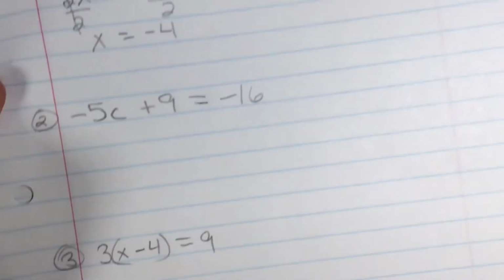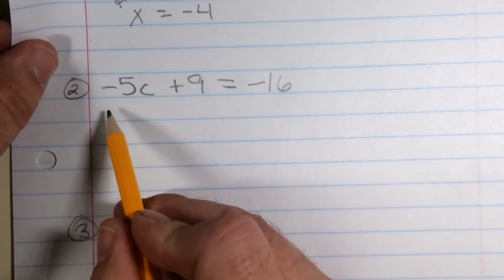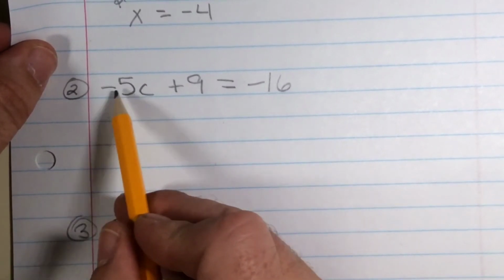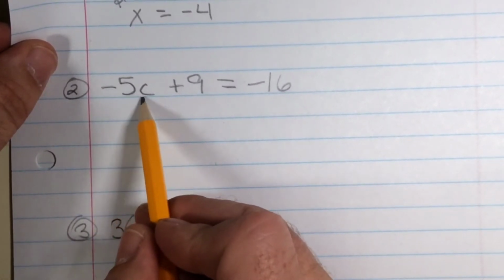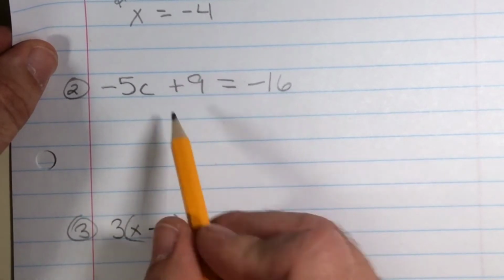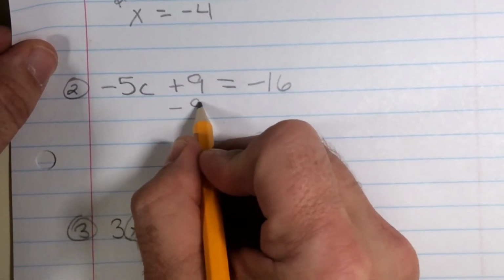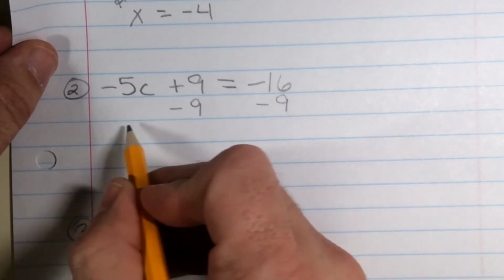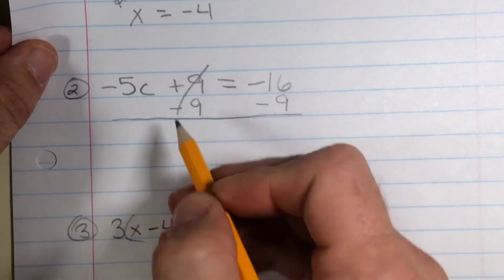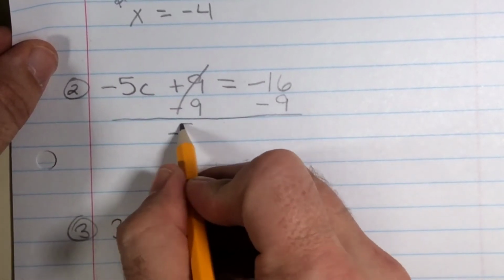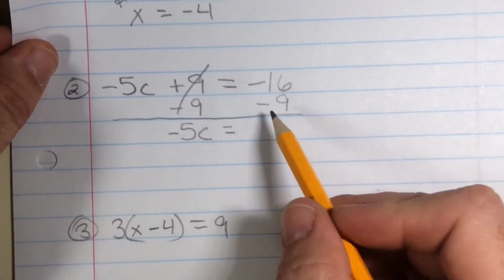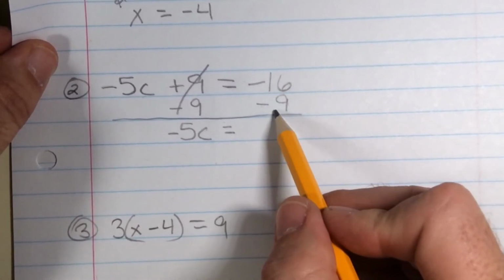Here, we got to undo addition and subtraction first. This is not subtraction over here. This is negative 5 times c. We're getting rid of this plus 9. How do we get rid of a plus 9? Subtract 9, of course. Leaving me with negative 5 times c over here. Negative 16, negative 9, same sign.